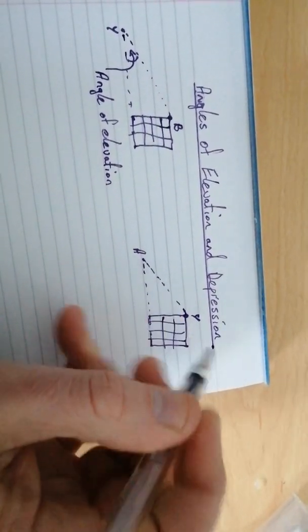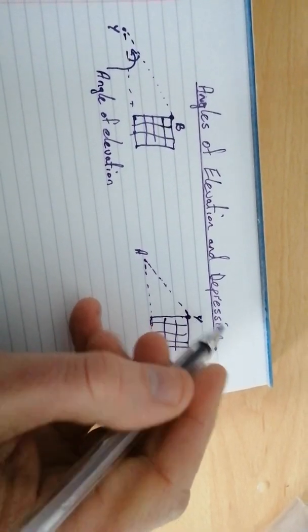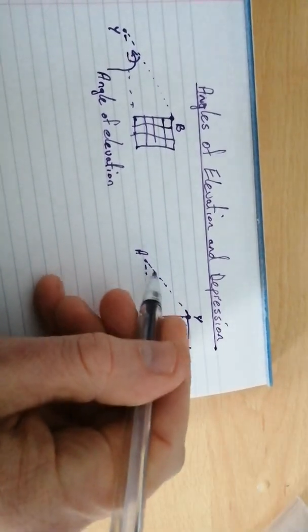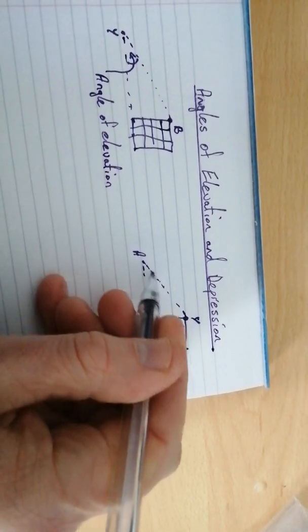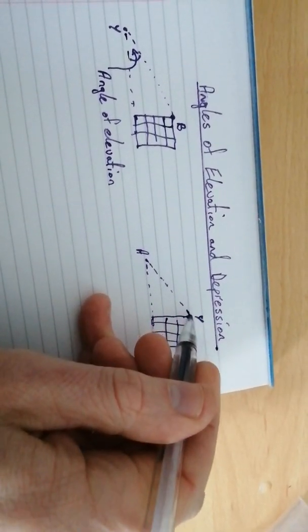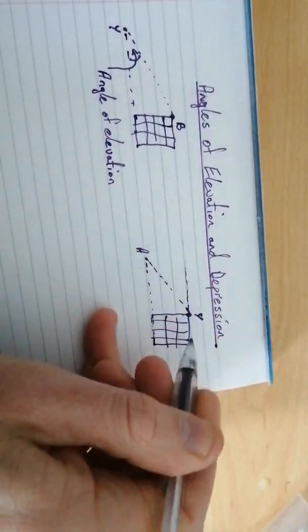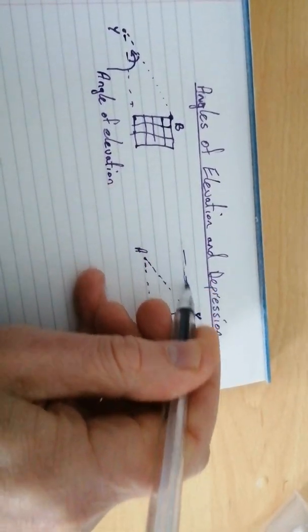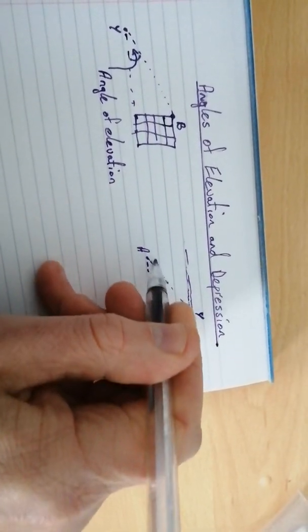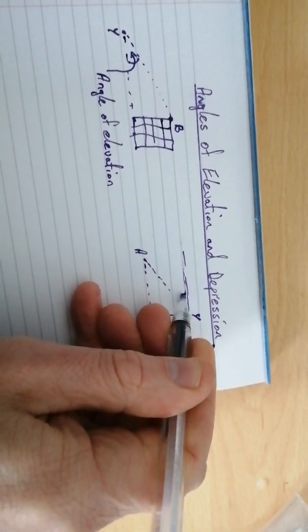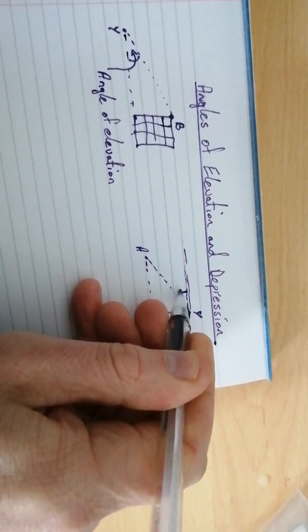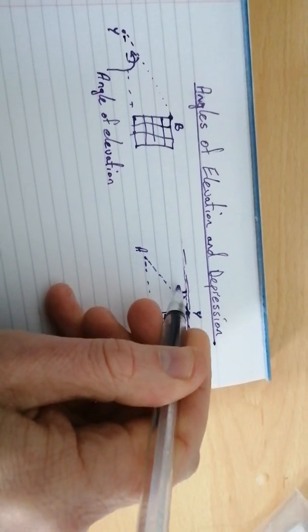So the angle of depression is the angle that your eye line makes with the horizontal when you're looking downwards. So a horizontal where you are now is this line here, a horizontal line from where you are. So the angle that this makes with the horizontal is this angle here. This here is the angle of depression.